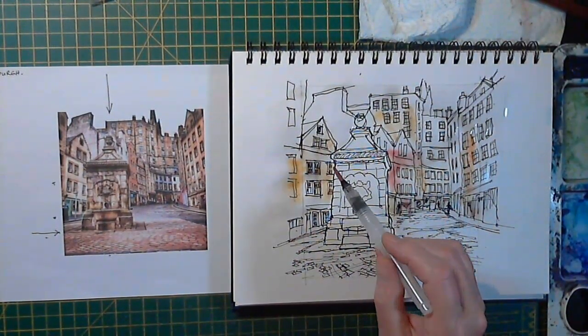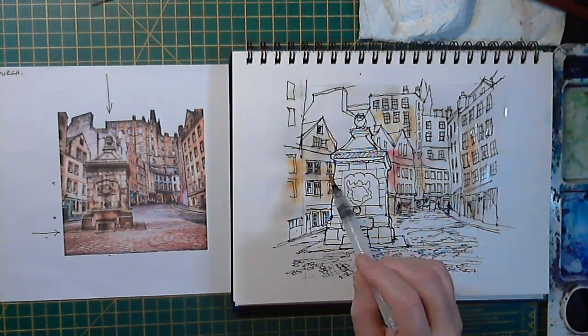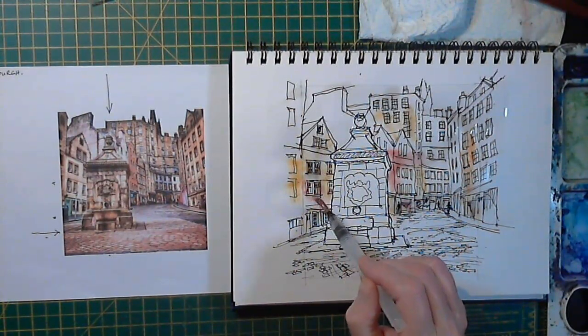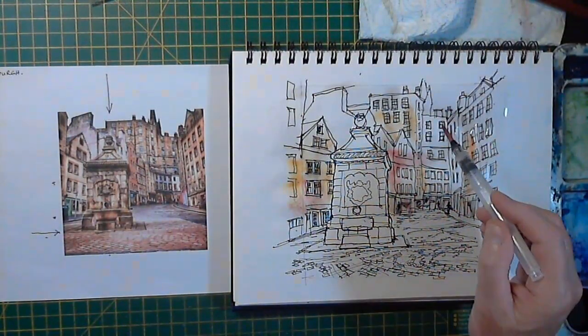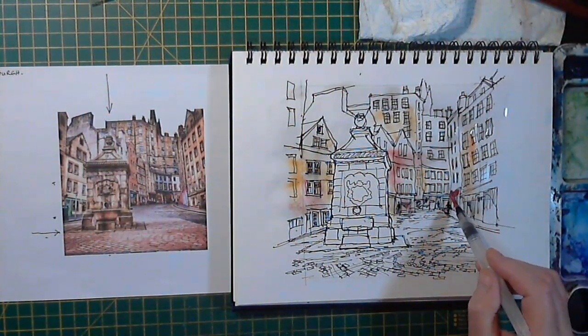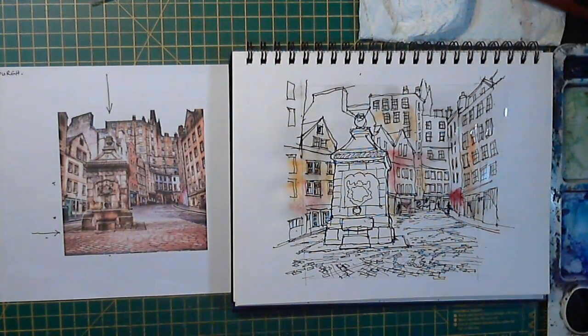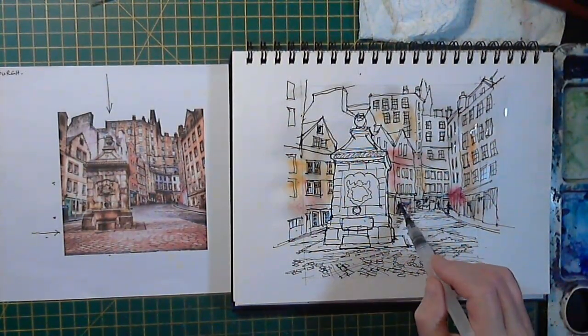I think this is vermilion. Is that what they call it? This colour here? I'm not sure. A little bit of purple into the mix as always.